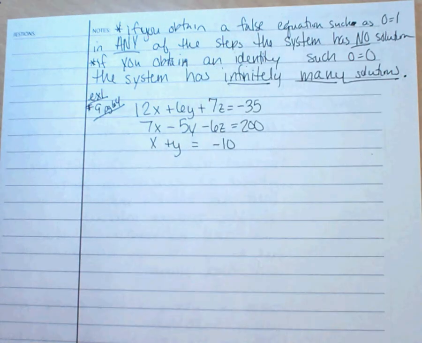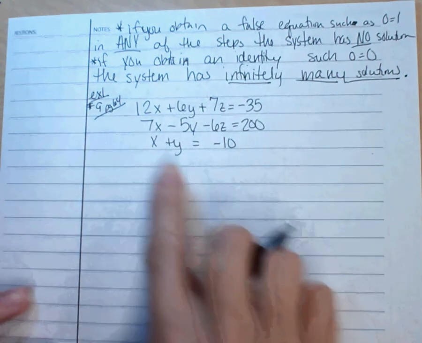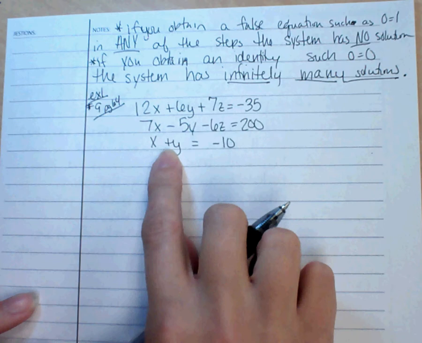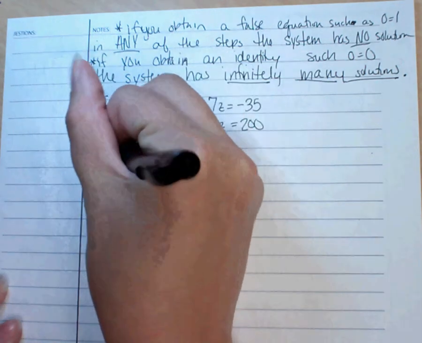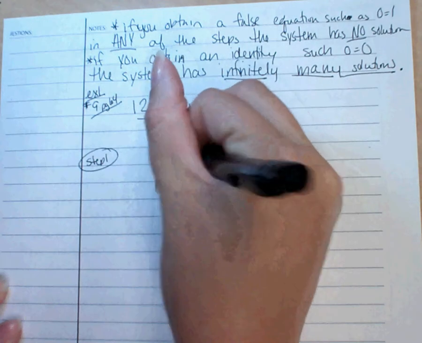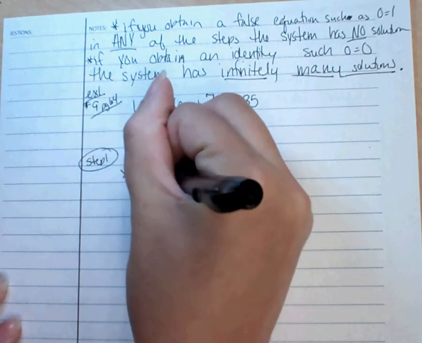My first step is going to be to solve an equation for a variable. And I'm going to choose this bottom equation and I'm going to solve it for x. So step 1, I want to get x by itself, so I'm going to subtract y from both sides. So I get x equals negative y minus 10.